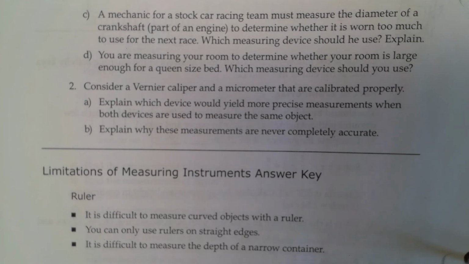Explain why these measurements are never completely accurate. There is no such thing as a certain measurement. It could be because your device isn't calibrated. It could be a faulty instrument. Maybe you didn't read it properly. There is always that possibility. It's just the way it is. And we'll leave it there.